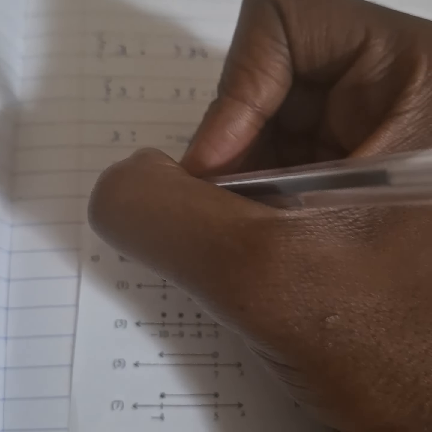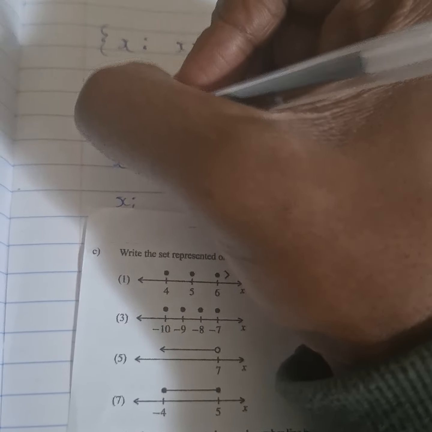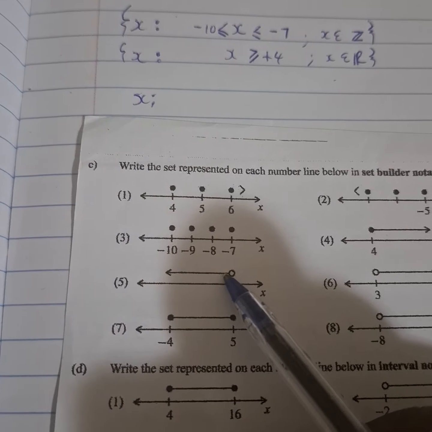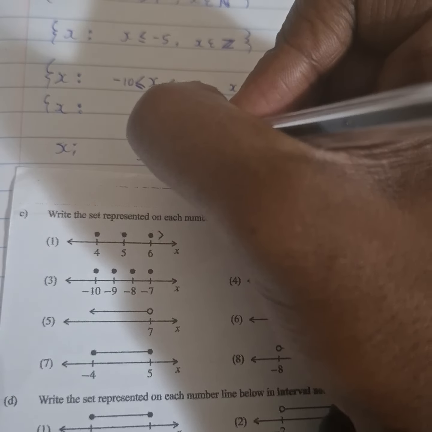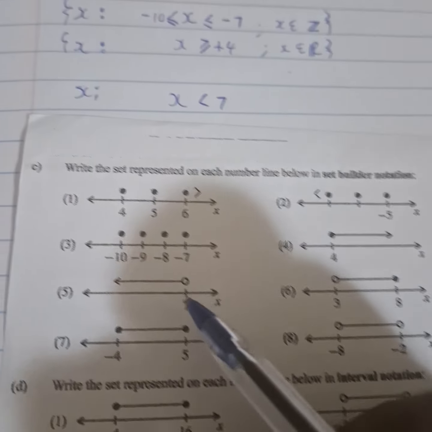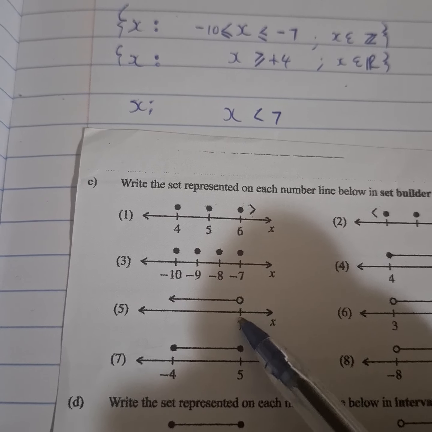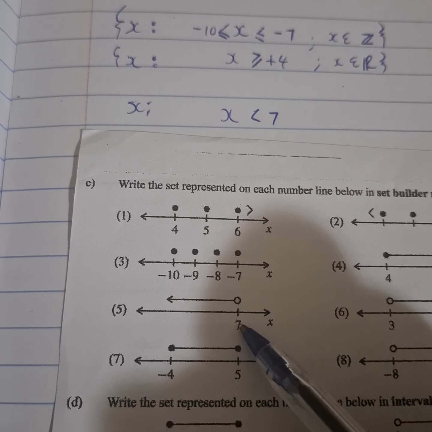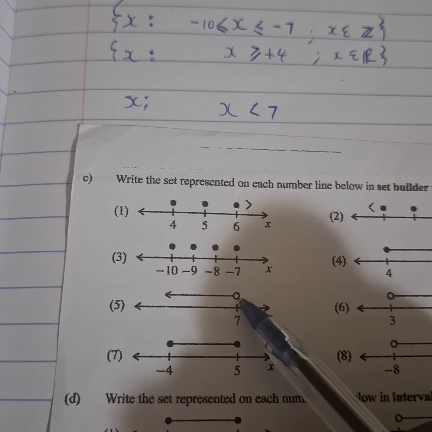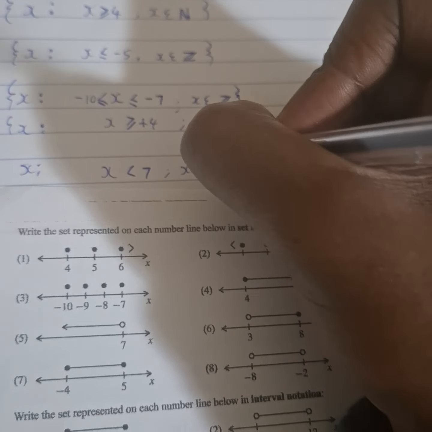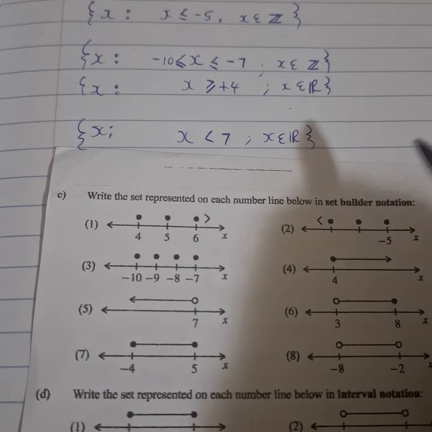Okay, we're going to say x such that, okay, let's not forget the curly brackets. Curly brackets are very important for set builder notation. Okay, so here we say x such that x is less than 7. Now we say x is less than 7. We don't include the 7 because there's an open dot. Open dot means we don't include that particular number that is represented beneath that open dot. Okay, and we say x is an element of real numbers because the set includes all real numbers.